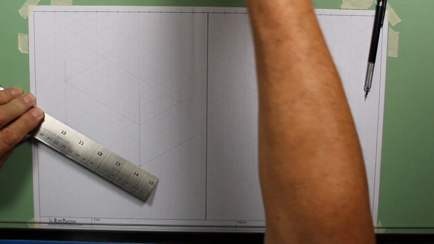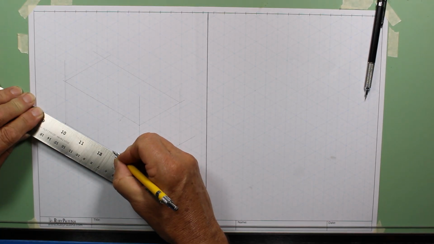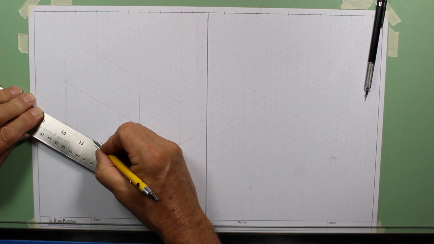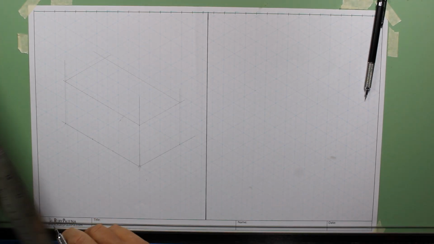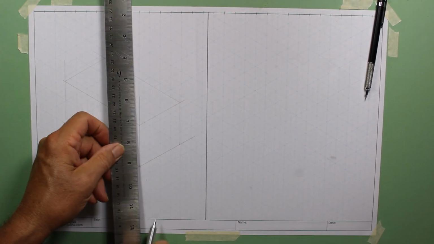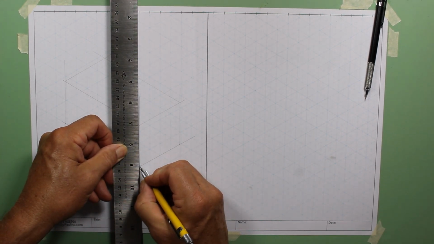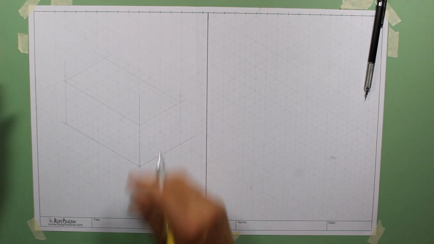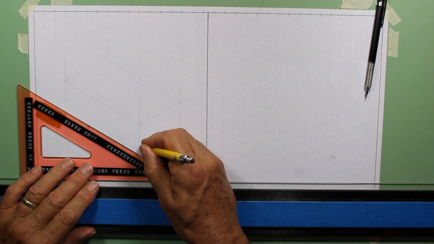Oops, wrong pencil, sorry. 1 1/2, and then that's 1 1/8. The height of that is 1 inch up, so I'm going to measure over here because I have a reference line, and then I can project that back over those points.